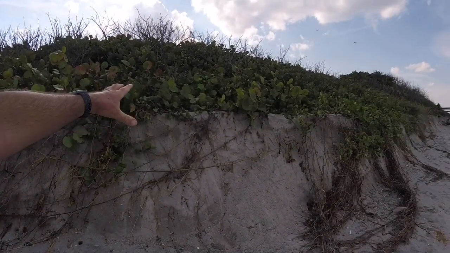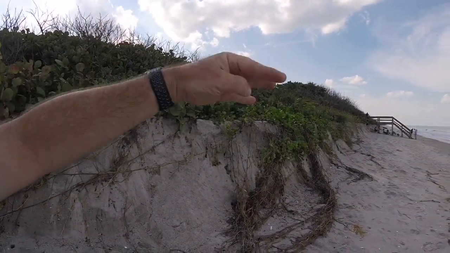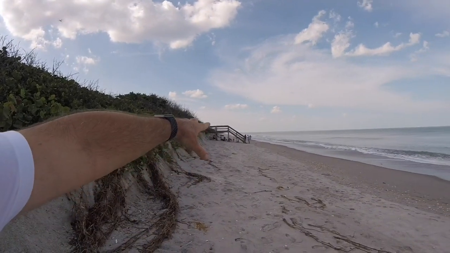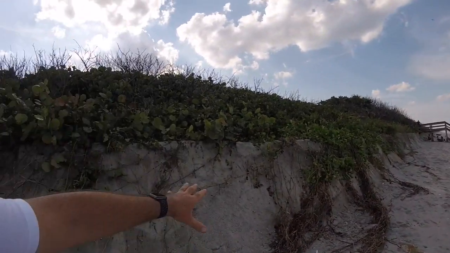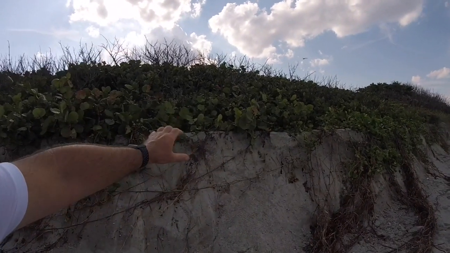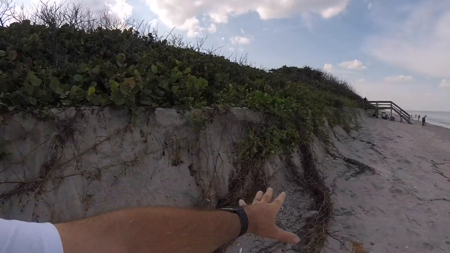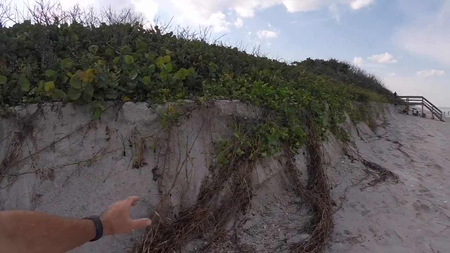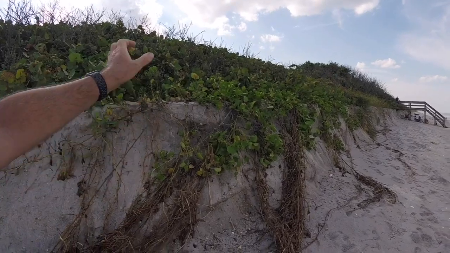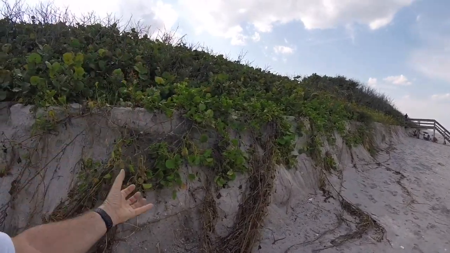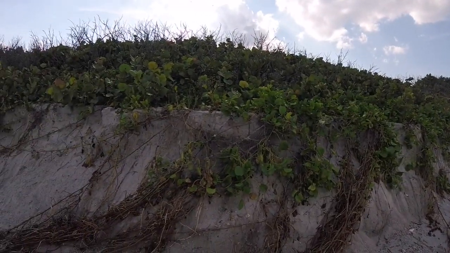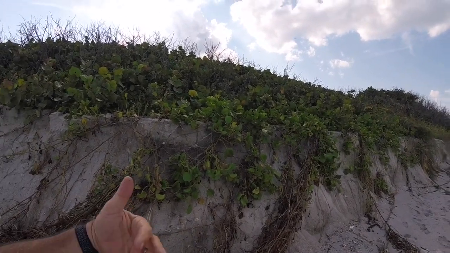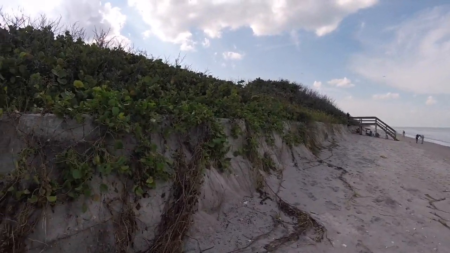Stay off the dunes. If you're trying to cross over the dunes to get to the beach, use the crosswalks. When we walk on these dunes, we start to crush the root systems, all the systems that we see here. And by crushing those, we kill them. And once those die, what holds the sand in place is gone. And that just encourages erosion, especially during major events like hurricanes.